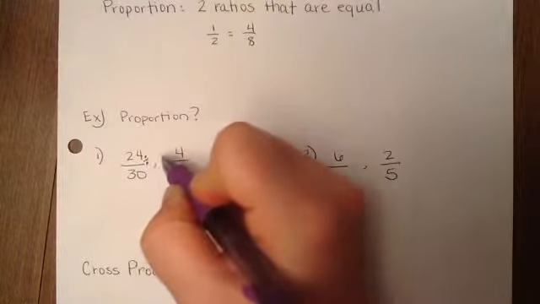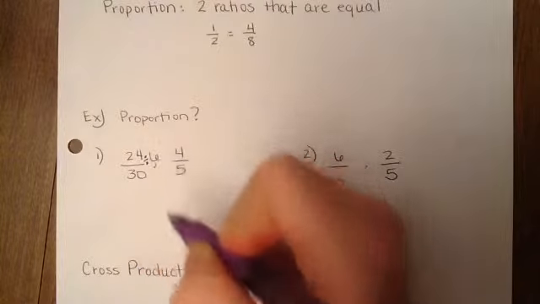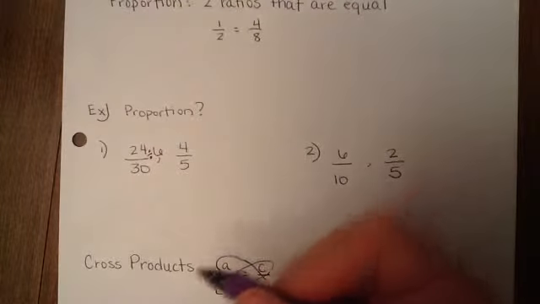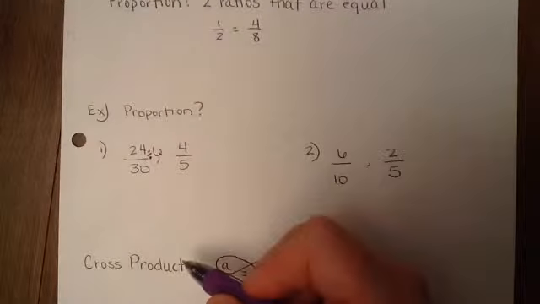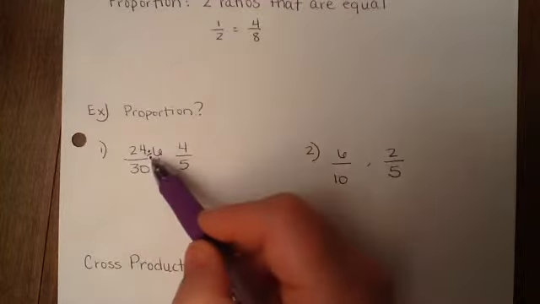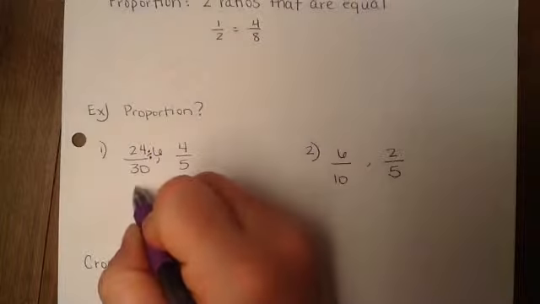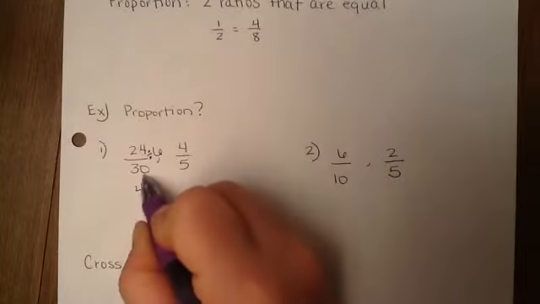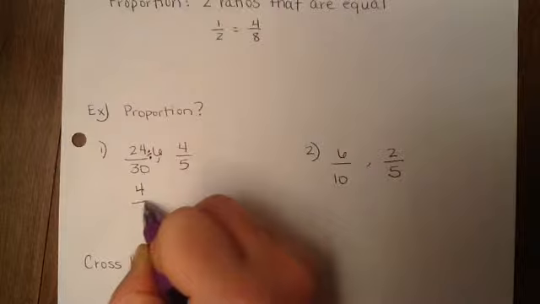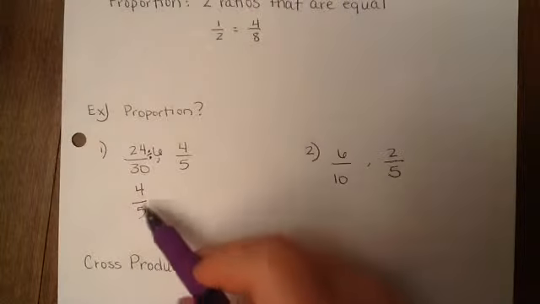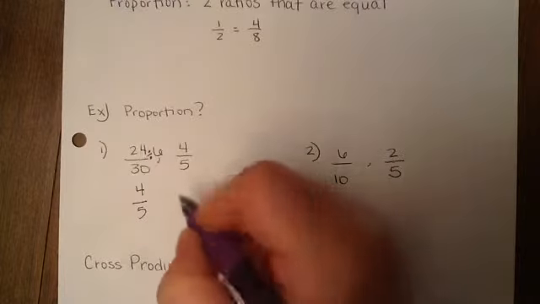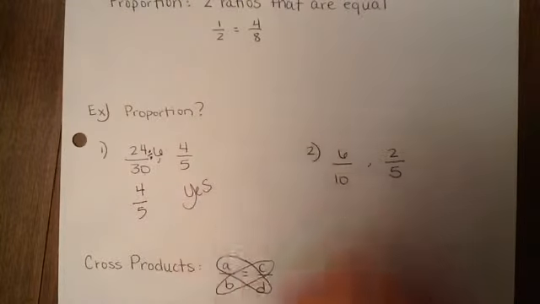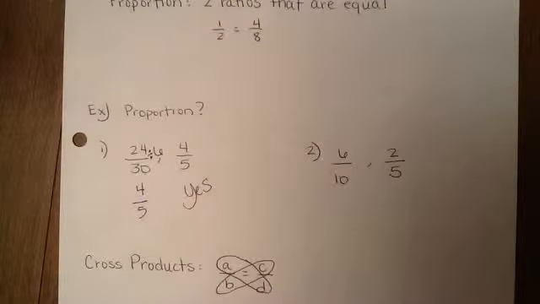Divide them both by 6. You could divide them both by 2, you could divide them both by 4. Just keep simplifying or keep dividing until you can't. 24 divided by 6 is 4. 30 divided by 6 is 5. Are these two the same? Yes. So they are proportional. If you can simplify them down to be the same, they are proportional.